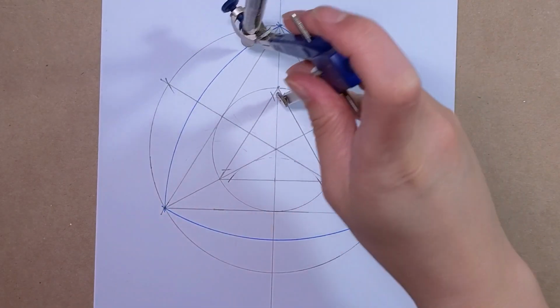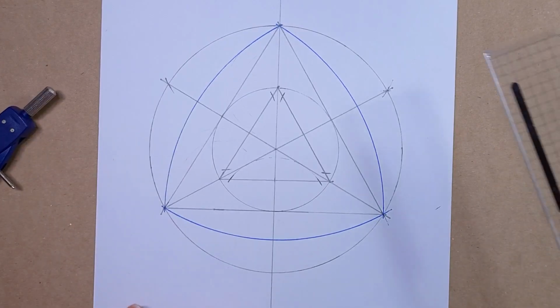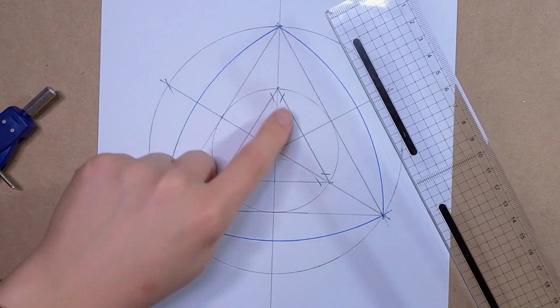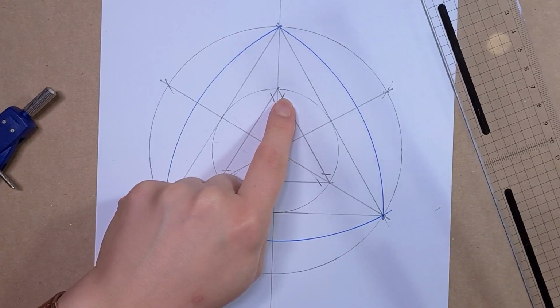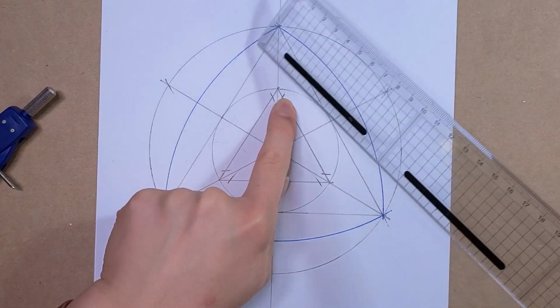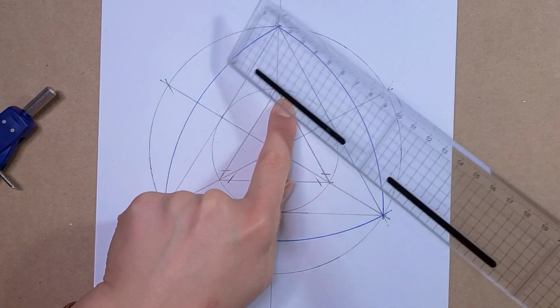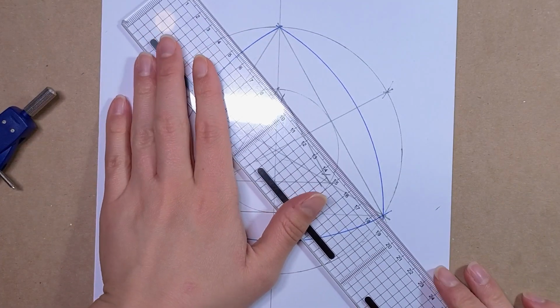If you find this hard, or if you want a more precise intersection, the way to find the exact tangent point that will give you the radius is to align that center that we want to use here with the center of the curve you're going to tangent. So this outer curve here, the center is down there, so I'm going to align that.